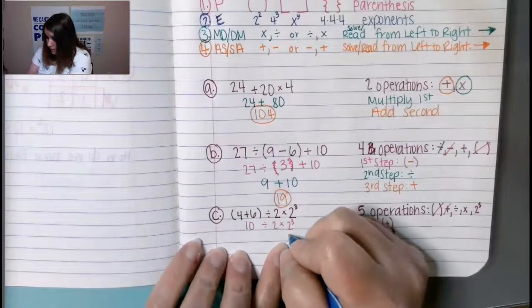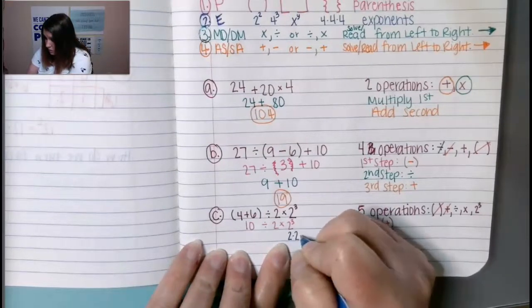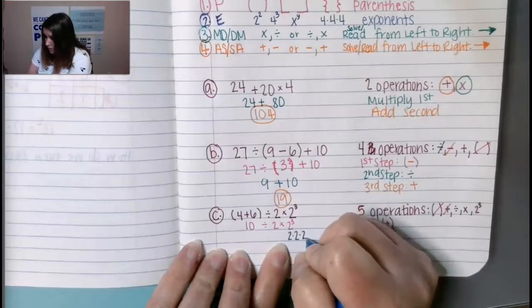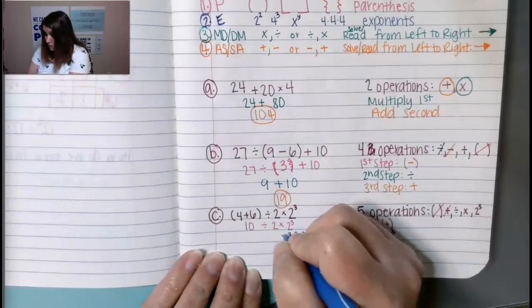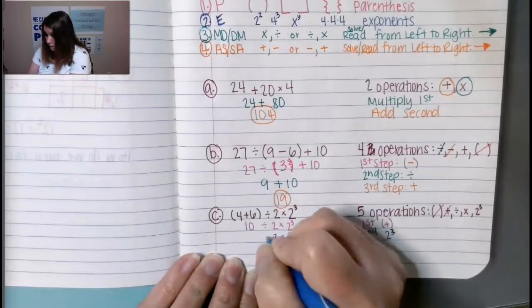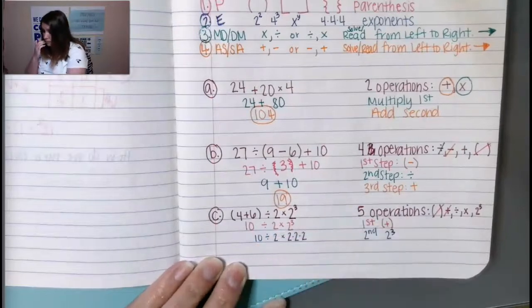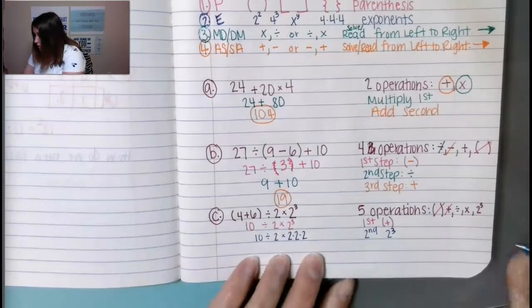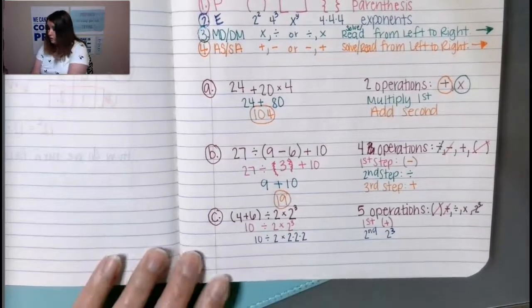So this is the same thing as saying 2 times 2 times 2. And I'm going to drop down the rest of this problem.